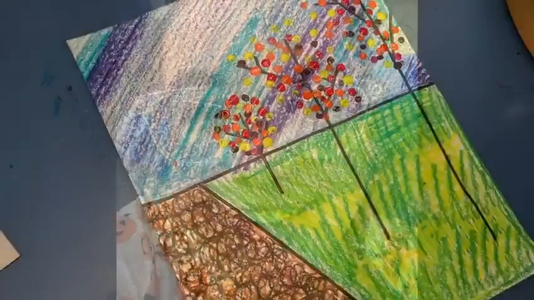Buffo. Today we're going to create a multimedia image using our rulers, crayons, pencils, paper, and paint, along with your very exciting use of permanent marker. I think we're going to have a fun time. Let's get started.